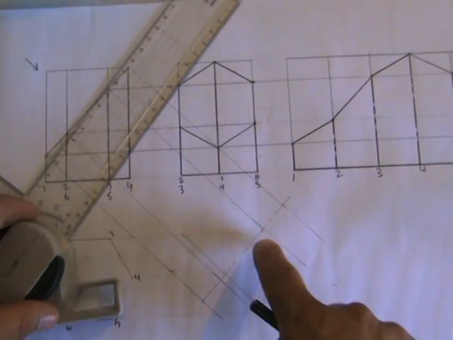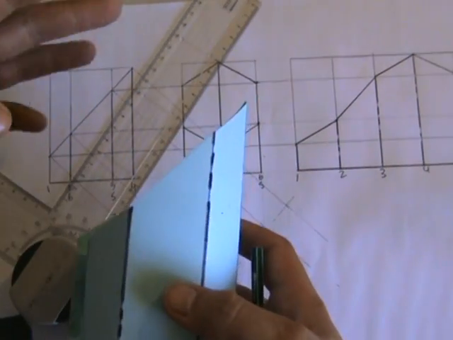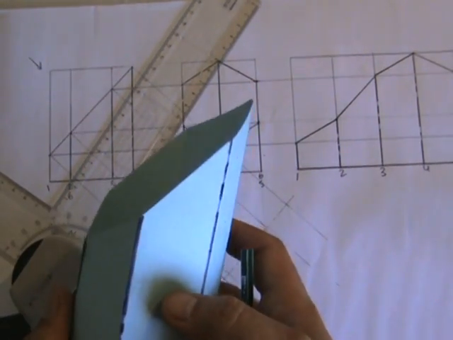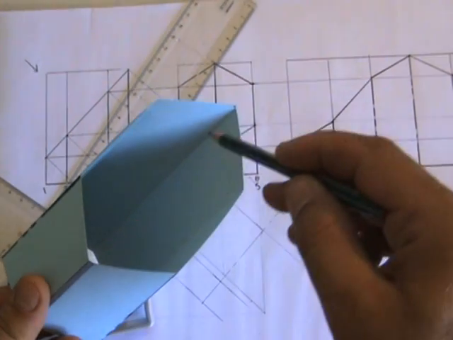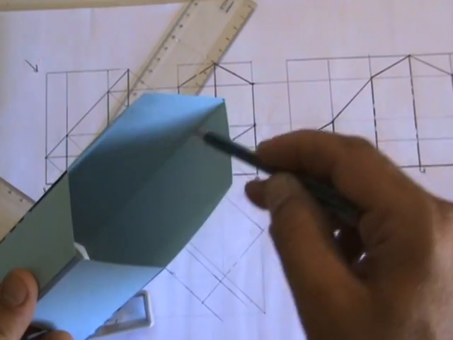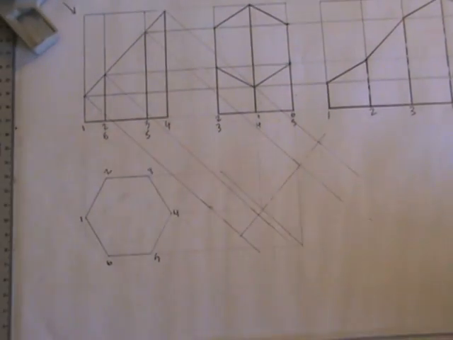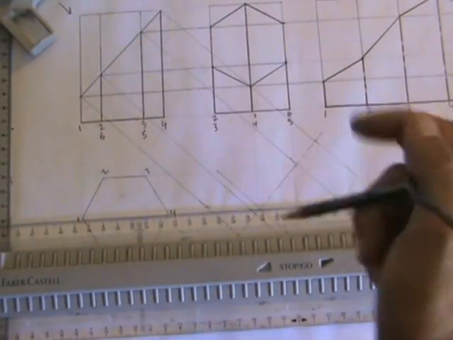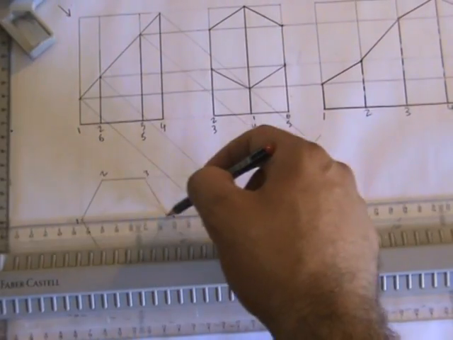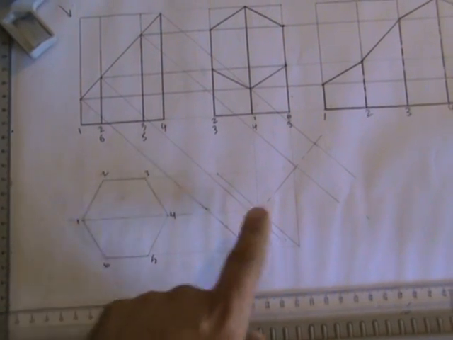Now this center line has been taken from this length, so that line goes through the true shape across the middle like that. So it can be also shown that that line goes through the true shape in the middle of the plan.